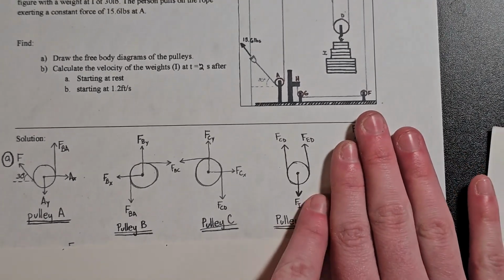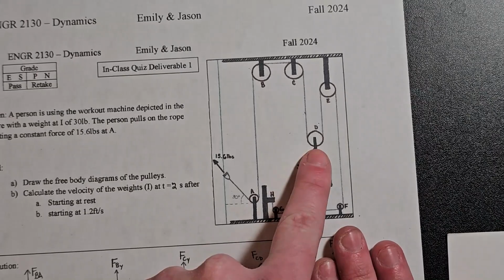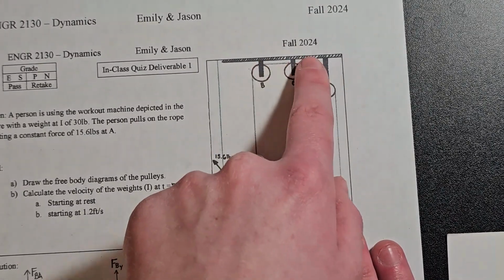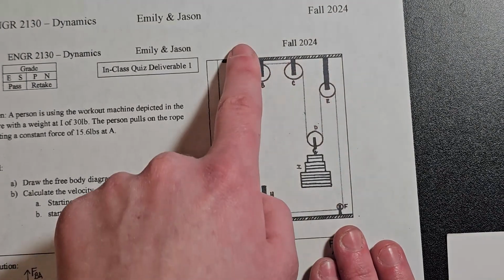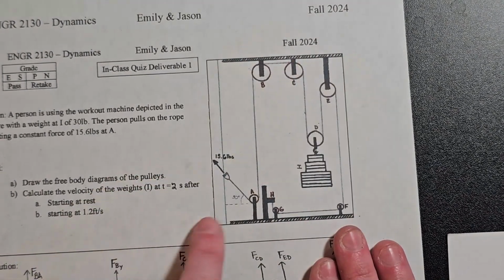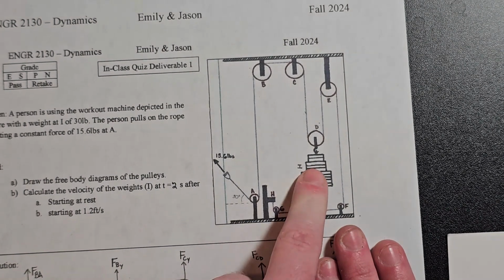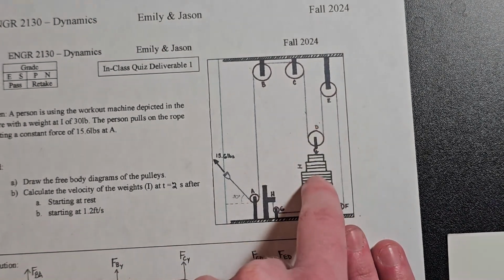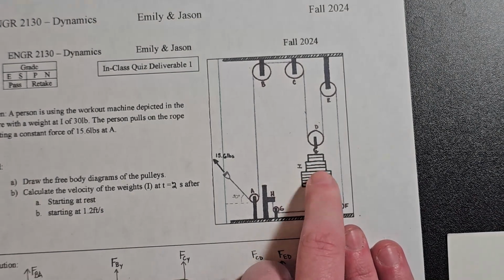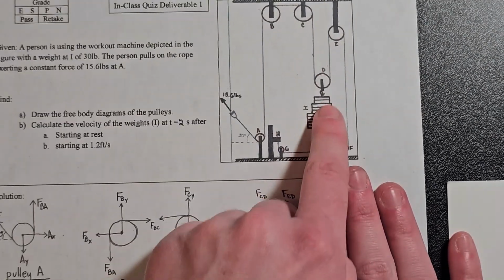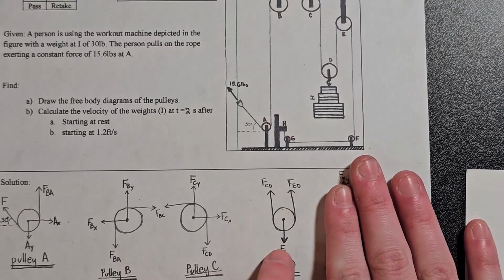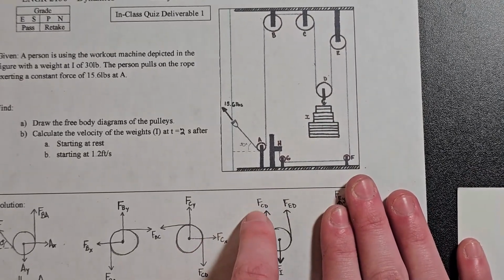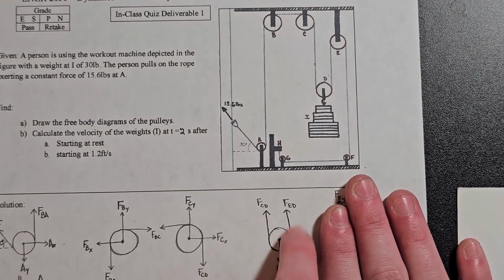Then, if we start with pulley D, pulley D is right here, and it is holding, so it is not connected to a pin which is fixed as they are at B, C, E, and A, but it does have another force acting on it other than the tension of the rope, and that would be the weight from the weights at I. So that's the weight force. So you can see this is the force of I, which is the weights, which is 30 pounds, and again, this is the tension of the rope and the tension of the rope.